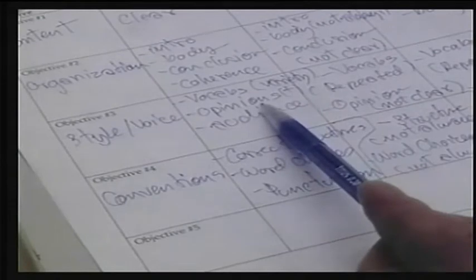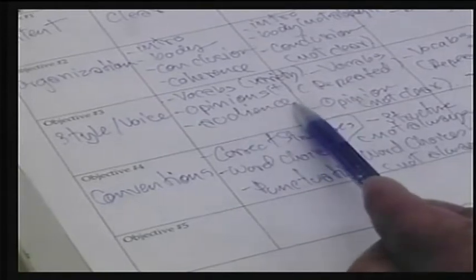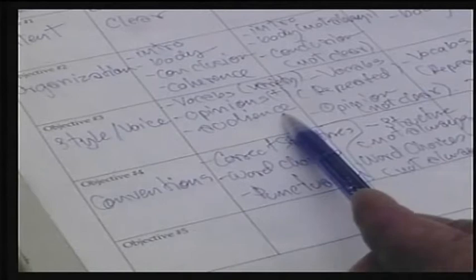And the style and voice: the speakers or the writer should have a variety of vocabulary. Don't use repeated vocabulary, or sometimes we have to use synonyms or paraphrase, and think about the opinions. Show the writer's or the speaker's opinions, what they think, and think about the audience, who the writer or the speaker wants to speak to or write to.